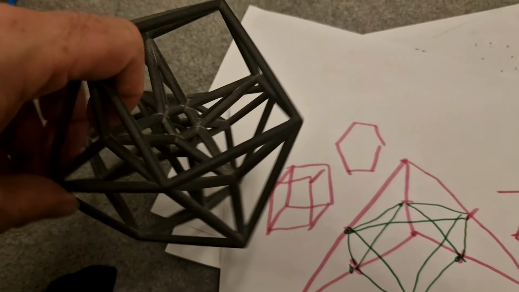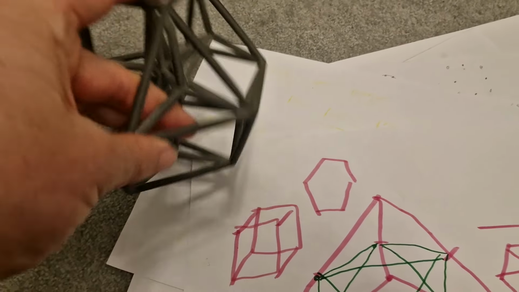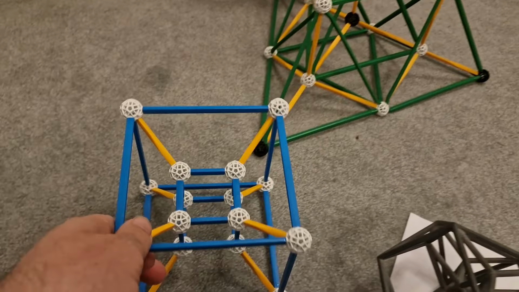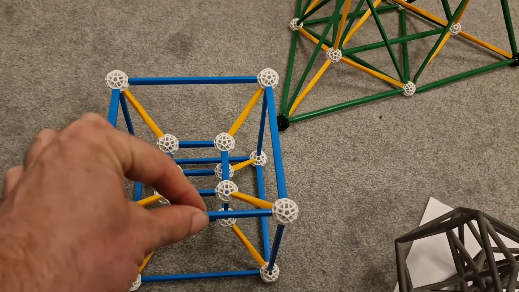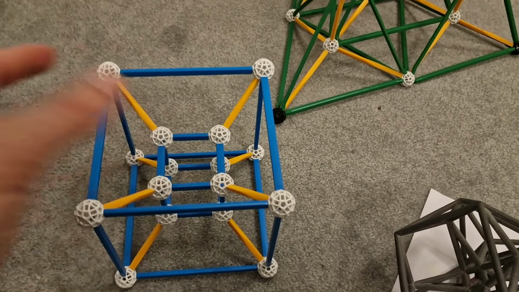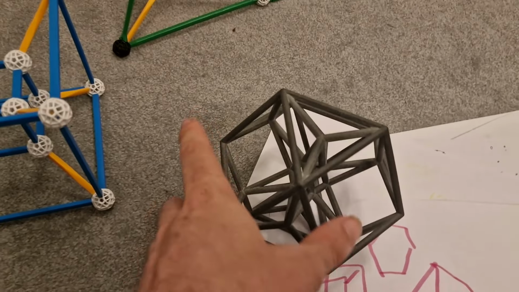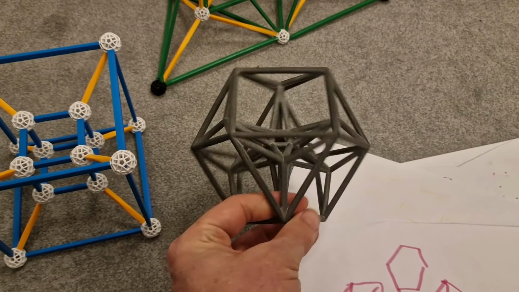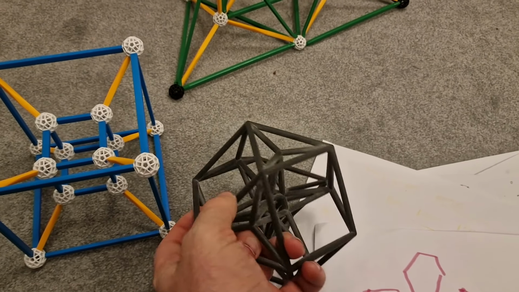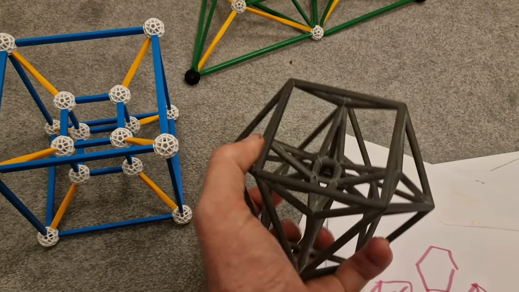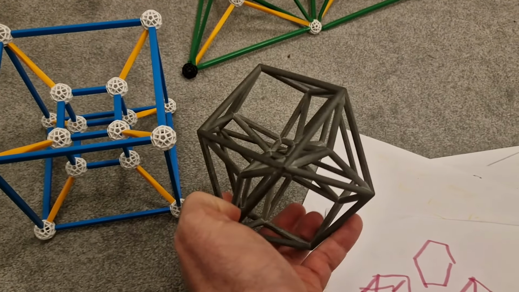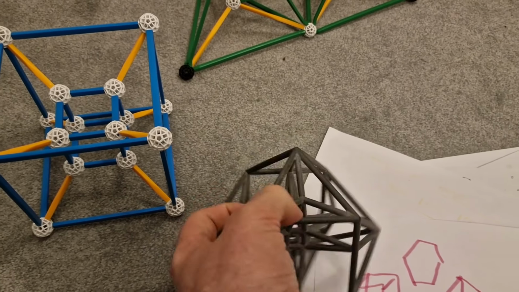This is one I absolutely love. This is what you get if you take the cube here, and then the tesseract, and then you just add a vertex on the middle of every edge, and then you connect those up. You get this. It's sometimes called a rectified tesseract or a truncated tesseract. Coxeter calls it truncated. Most people call it rectified. So if you look on Wikipedia, that's what that is.